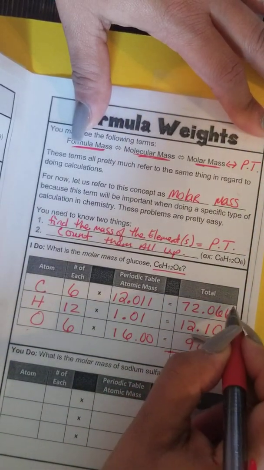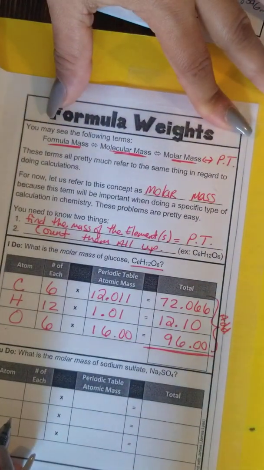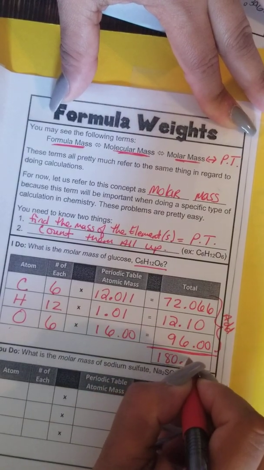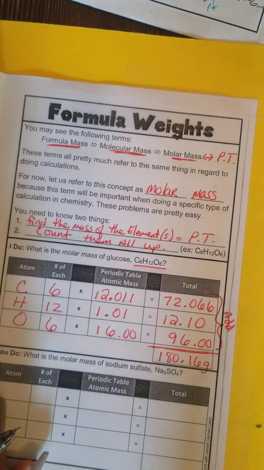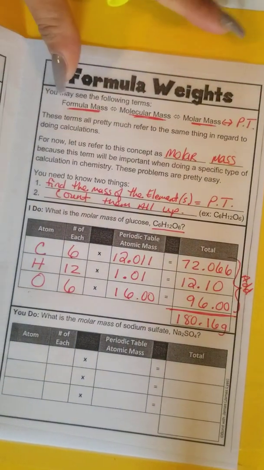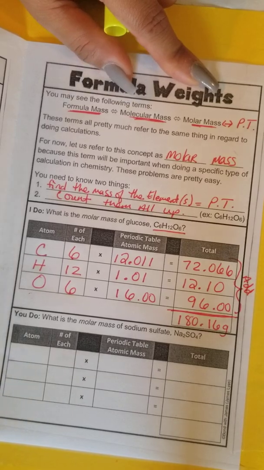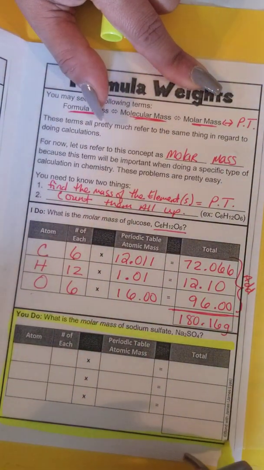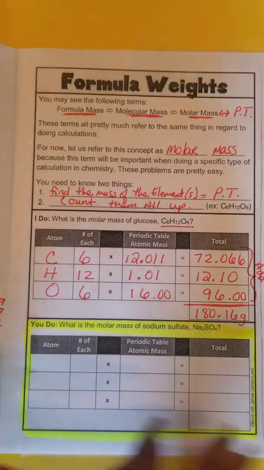We're going to add them all together, and we get a mass of 180.16 grams, give or take. I might be just a hair off. All right? When we use the word formula weight, it's the same thing as the molecular mass. If we use the word molecular mass, we're talking about the molar mass. They're all used the same. This one is here for you to practice. Okay? So I'm going to check. You better have done this one on your own.